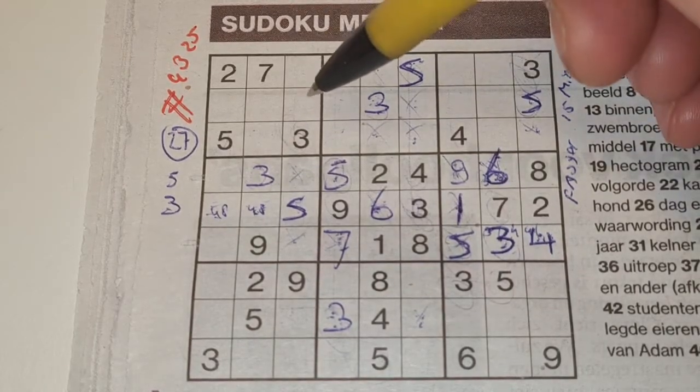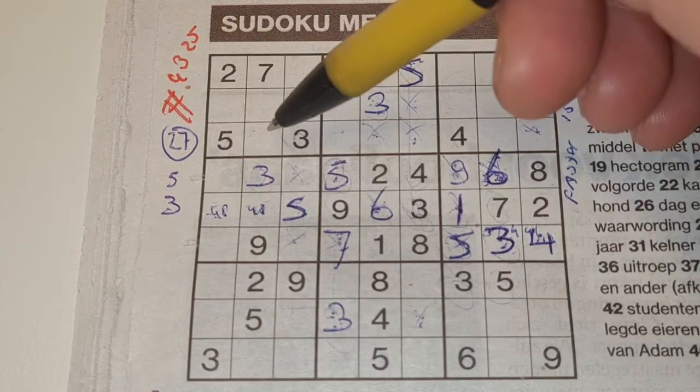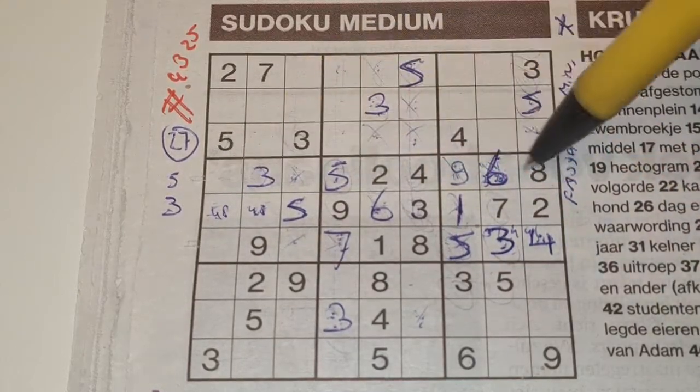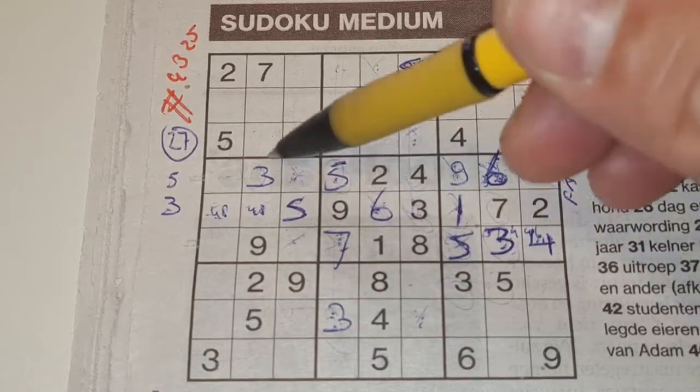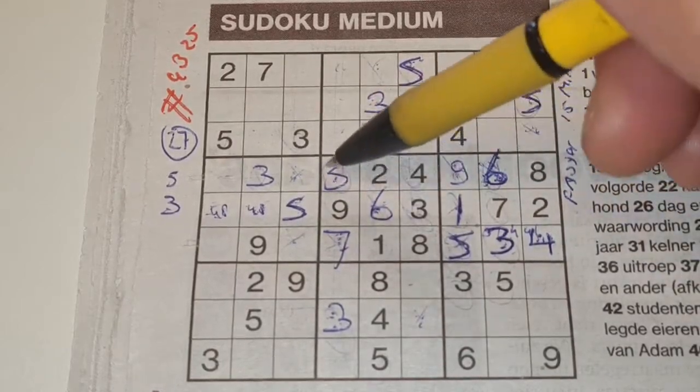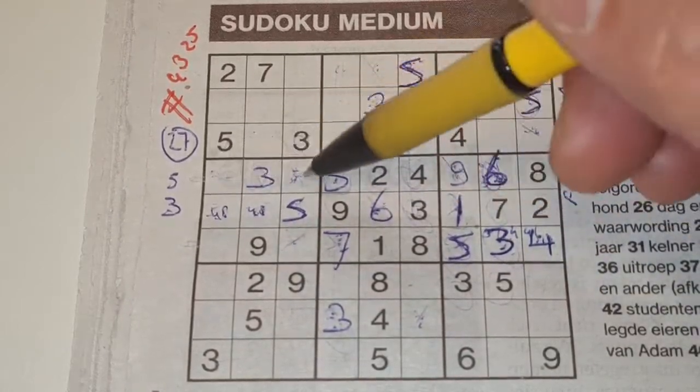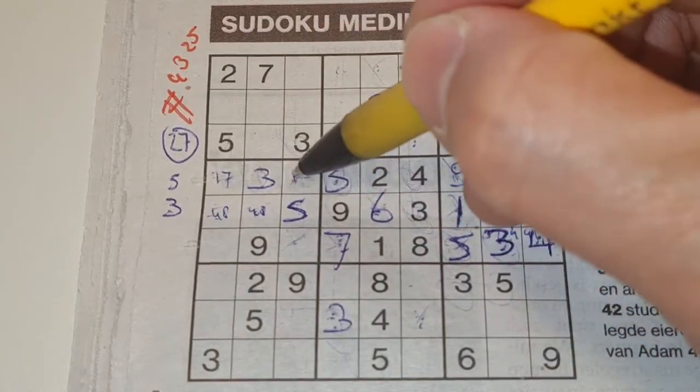Alright. Then 2 numbers left in this row. The number 1 is missing, the 2, the 3, the 4, the 5, the 6, and the 7 is missing. 1 and the 7, 1 and the 7. Let me mark those 2 boxes.